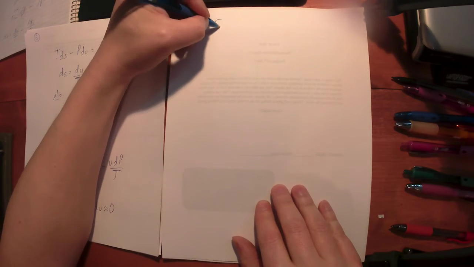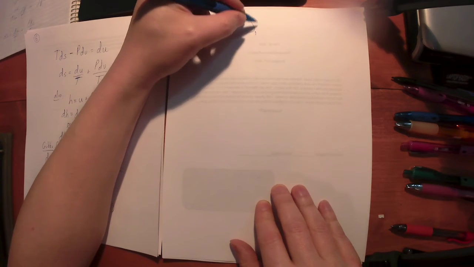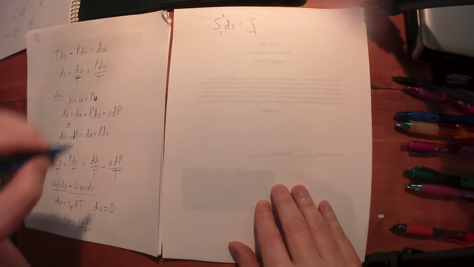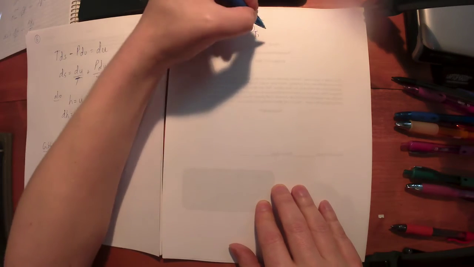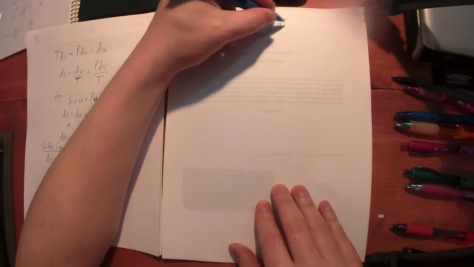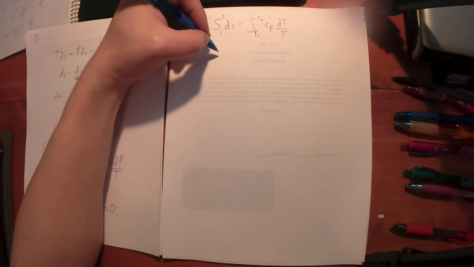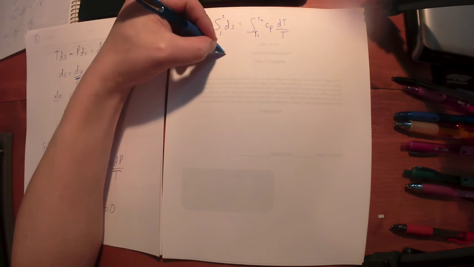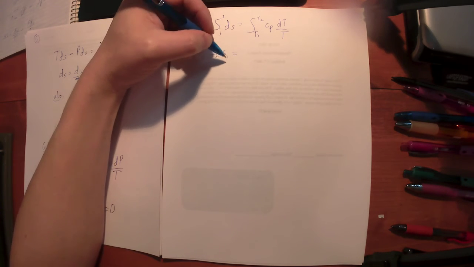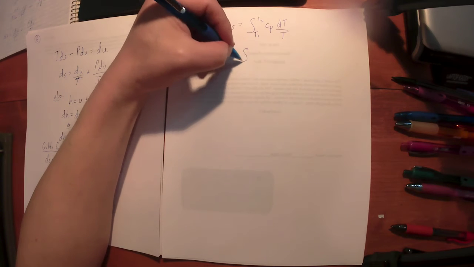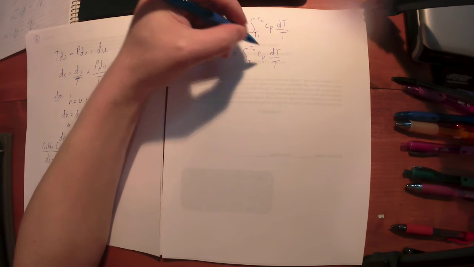If I integrate both sides of that equation, integral ds from state 1 to 2 is equal to the integral, and because this is with respect to temperature, this is going to be from T1 to T2, C sub p dT over T. Well, integral ds is just s. So this is going to be S2 minus S1. Hey, change in entropy. That's what we're trying to do. So I can describe the change in entropy as equal to the integral from T1 to T2 of C sub p dT over T.